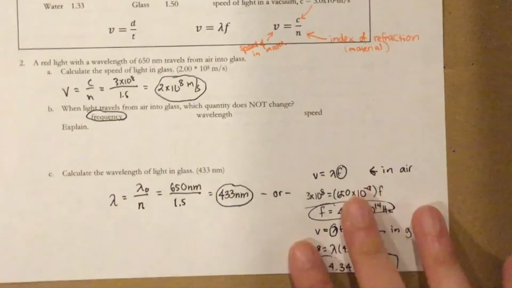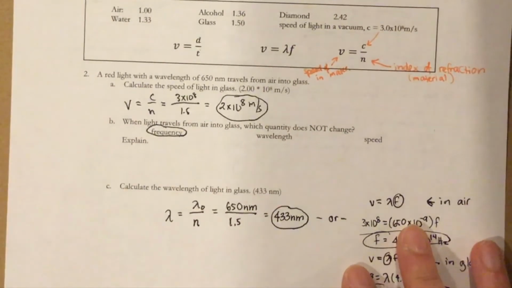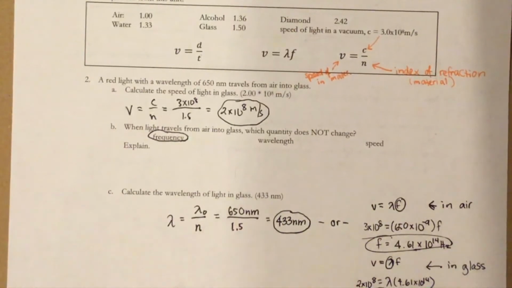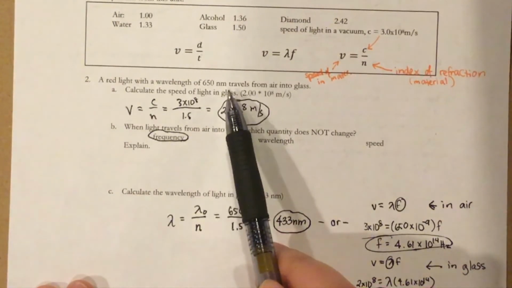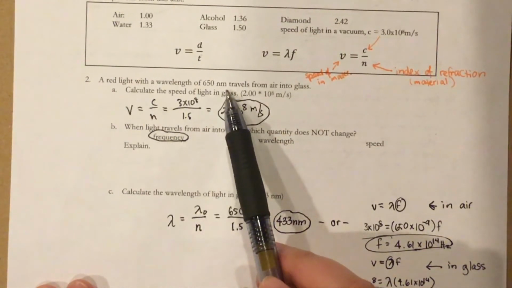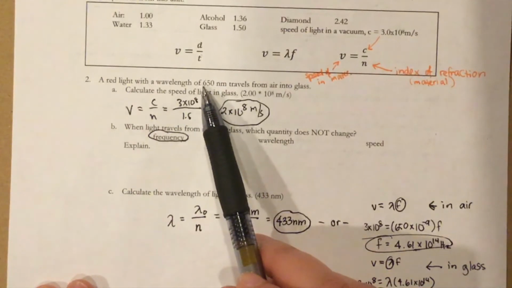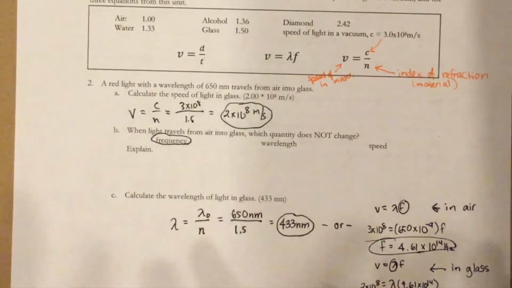Someone asked me in an email, so a thing to point out that you might need to know: which units are you going to need to be able to convert between? Nanometers is going to be a very common one. And in this unit, we're going to deal with nanometers. Hundreds of nanometers will be approximately wavelengths of light.